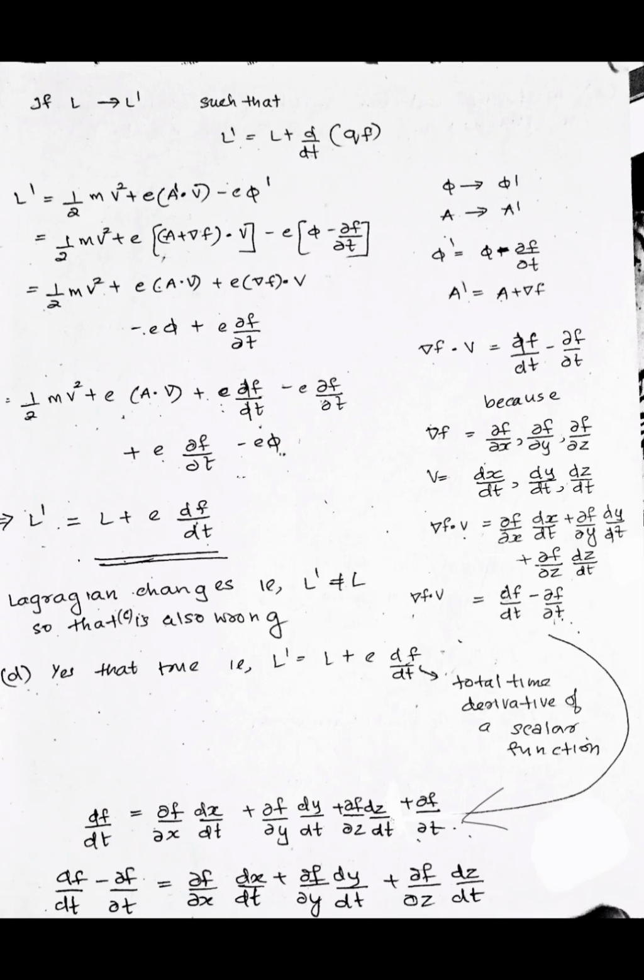Substituting these values, the Lagrangian changes from L to L dash. That is, L dash is written as half mv square plus e into A dash dot v minus e into phi dash. Then we can substitute the values of A dash and phi dash in this equation. So L dash is equal to half mv square plus e into (A plus del f) dot v minus e into (phi minus ∂f by ∂t).